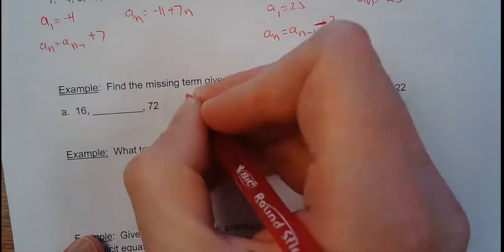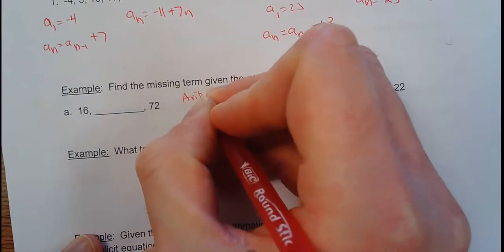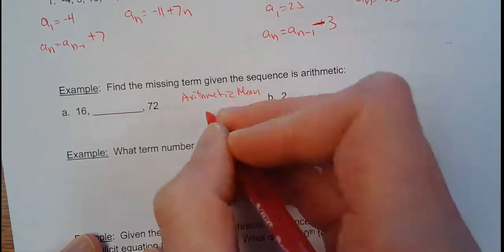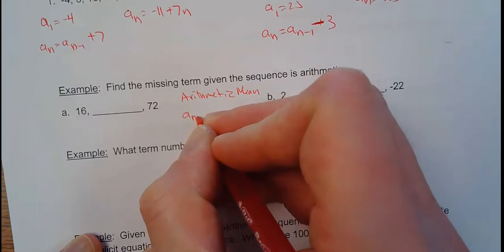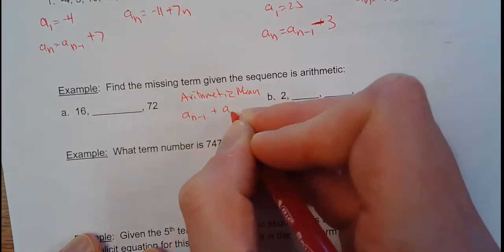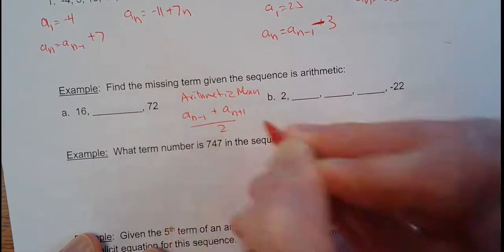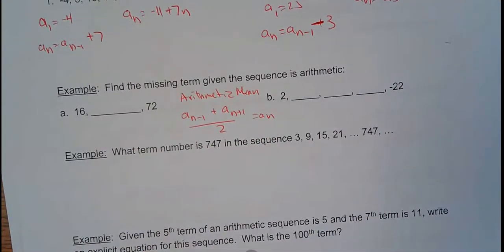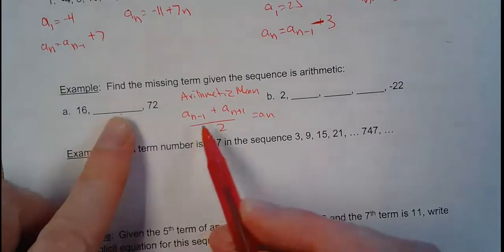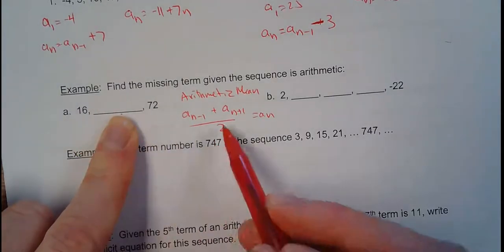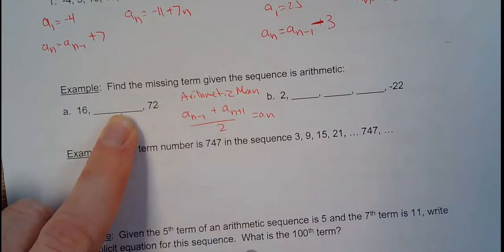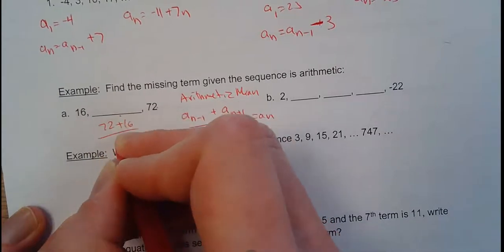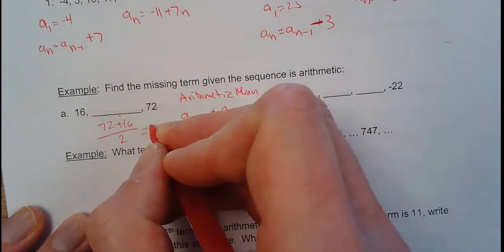Now, the technical formula for the arithmetic mean is a sub n minus 1 plus a sub n plus 1, divided by 2, is going to equal a sub n. That's like the official formula. So if I'm trying to find this a sub n, take the term before it, 16, plus the term after it, 72, and divide by 2. So 72 plus 16 divided by 2 is 44.